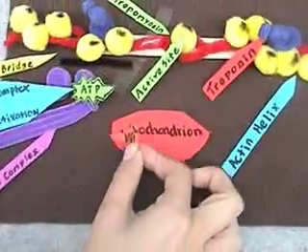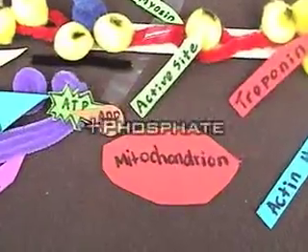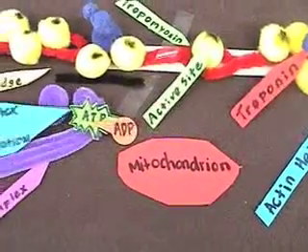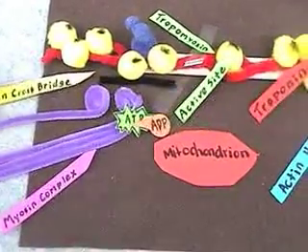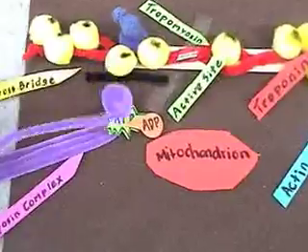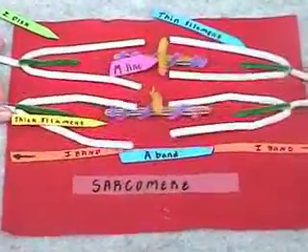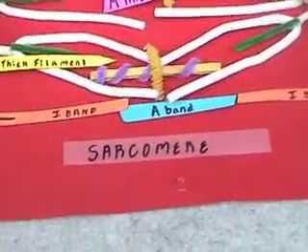ATP is then hydrolyzed to ADP plus phosphate. ADP remains for the moment on the myosin head. The energy released by this process causes the myosin head to swivel. This causes the thin filament to be pulled along the myosin, otherwise known as the power stroke.